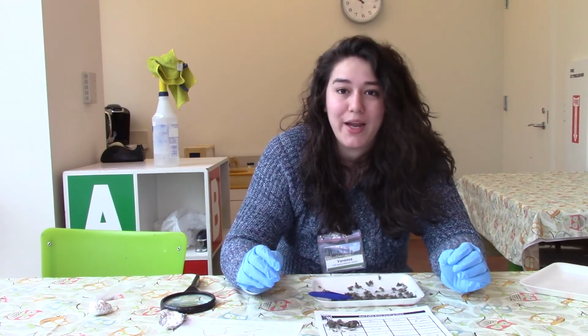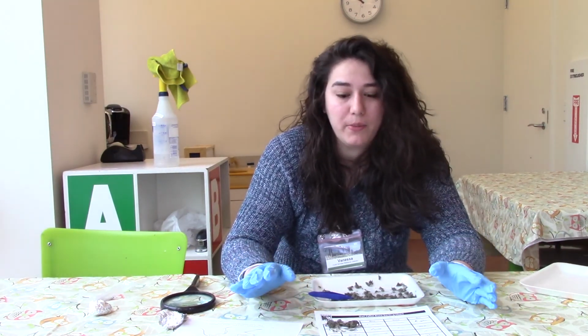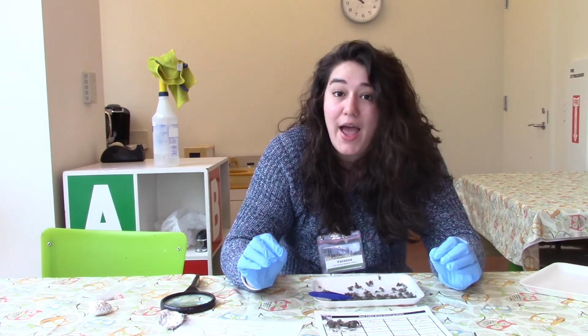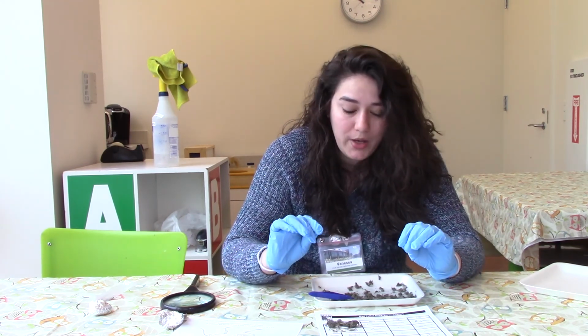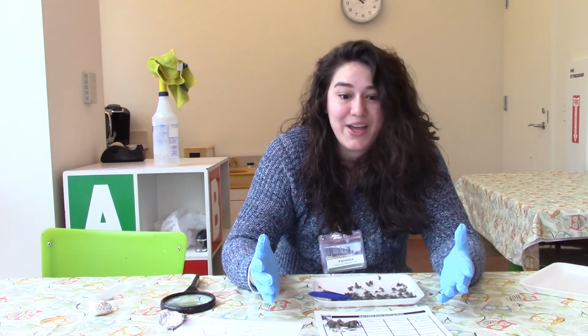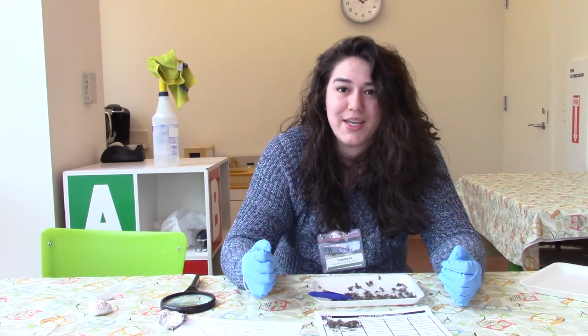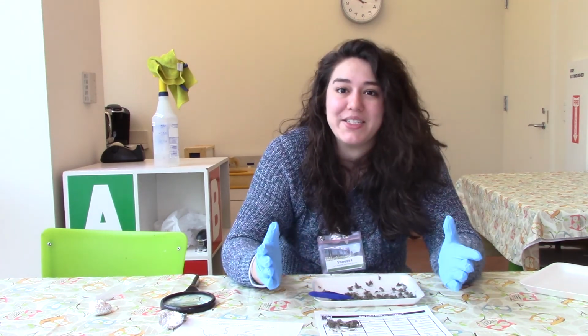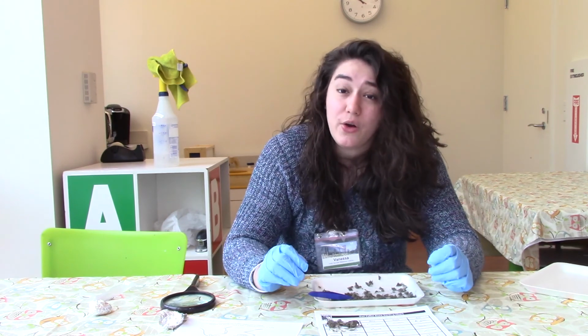Okay, so we were able to dissect our owl pellet and see all of the different rodents that it had eaten, and we were able to identify some of the different parts of the rodent, and it was really, really interesting to see what was inside of our owl pellet. And I'm really excited for you guys to take a look inside of your own owl pellets and see what you find.